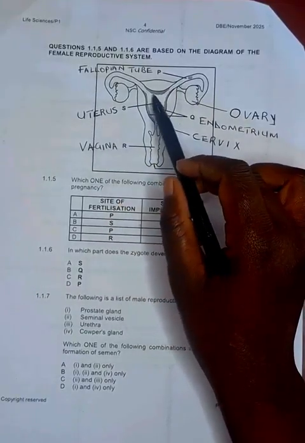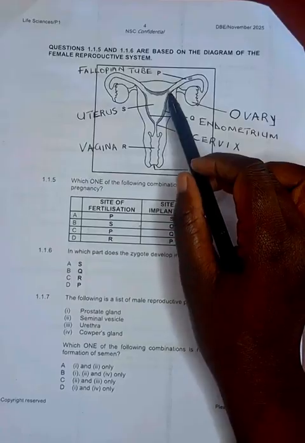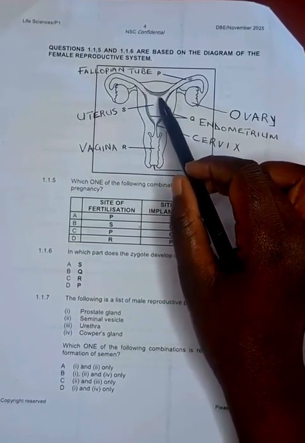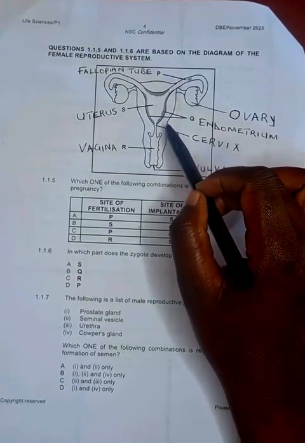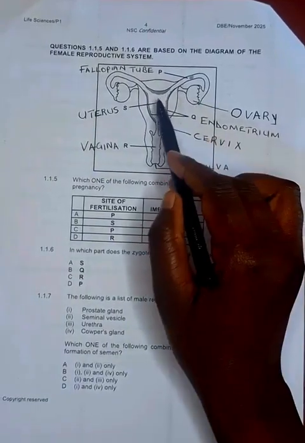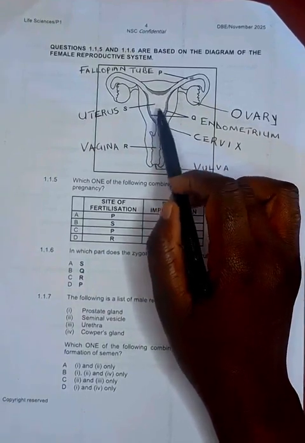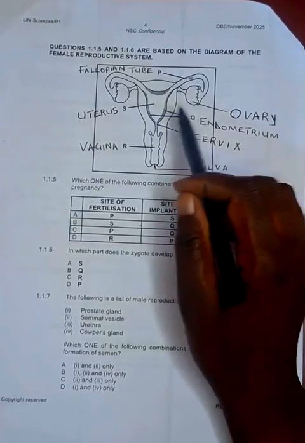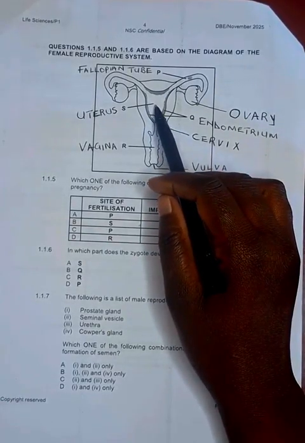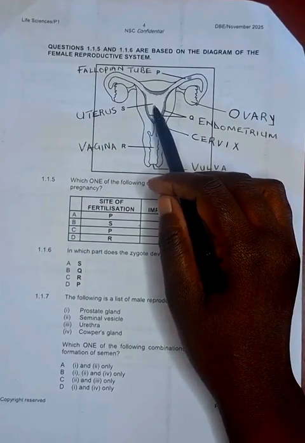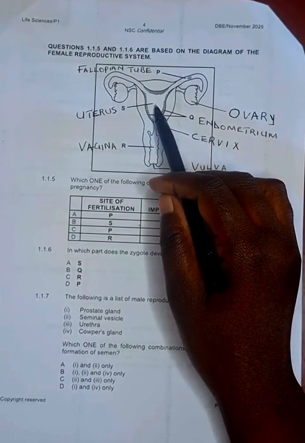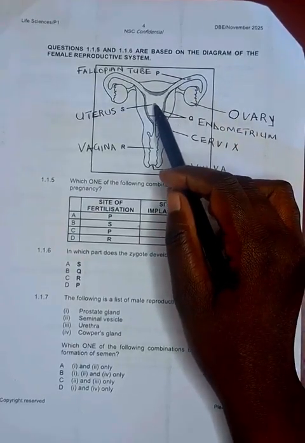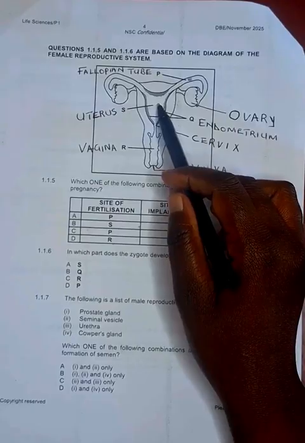Now, the uterus is this hollow pear-shaped organ that we see here. This organ, which is opened here, is known as the uterus or the womb. So this uterus is flexible. When we say that it is flexible, it means that it is able to stretch. So the main function of the uterus is to house and protect the growing fetus. So its ability to stretch means that it is able to accommodate the growing fetus.